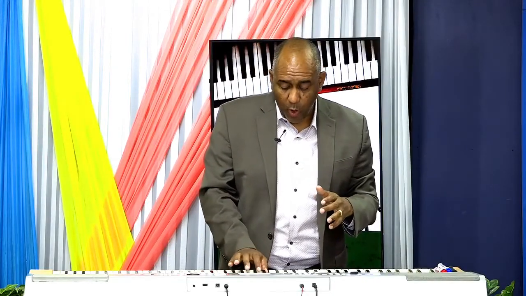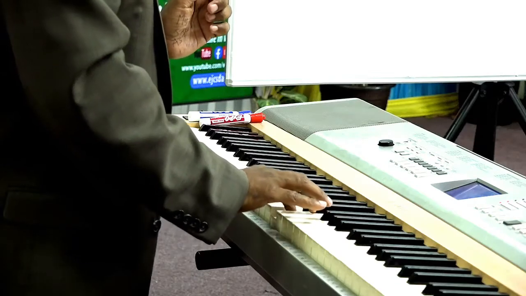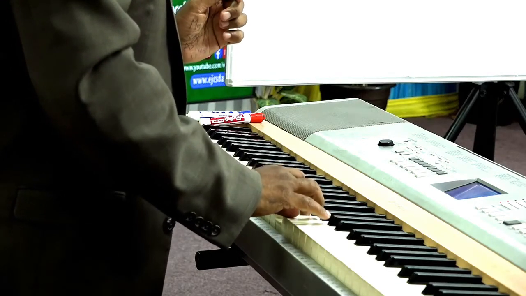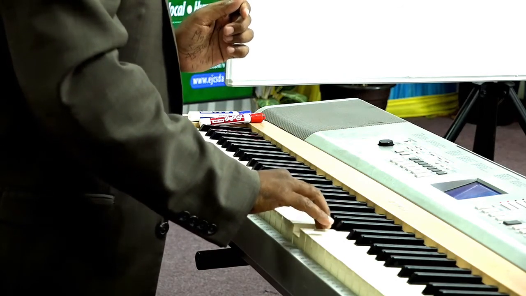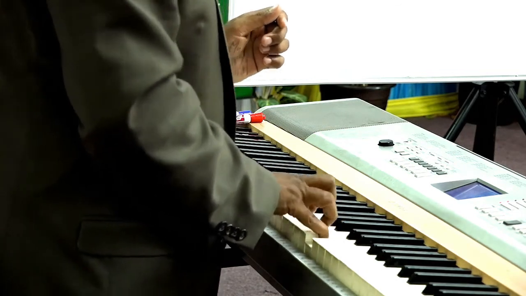Now let's just number the fingers as we go. 1, 2, 3, 1, 2, 3, 4, 5. Beautiful. I've done that enough times now for you to follow what's going on. Now, we're not going to just play it ascending, we're going to play it ascending and descending.